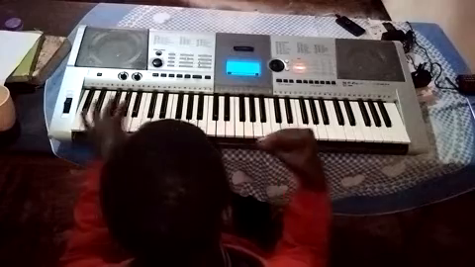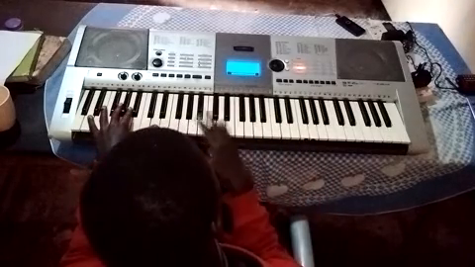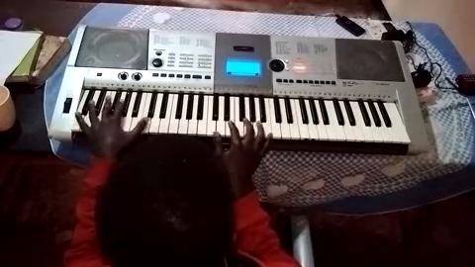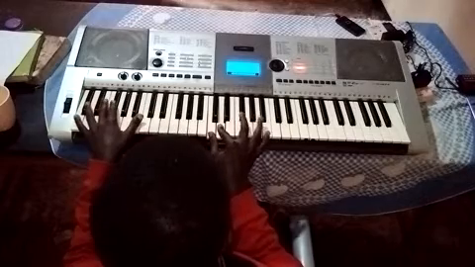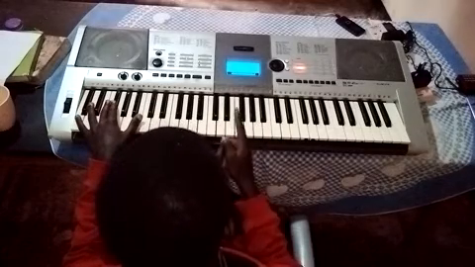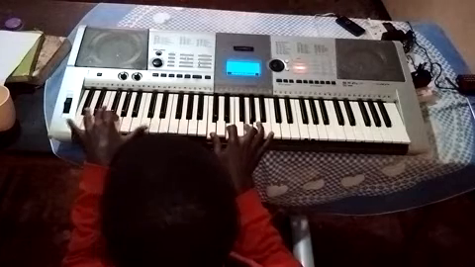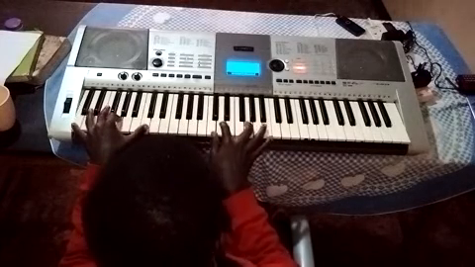So in suspended chords, the third is omitted. The third is removed, and it is replaced either by the second in the interval or the fourth. So I remove my third from first, third, fifth, and I replace it with my second.